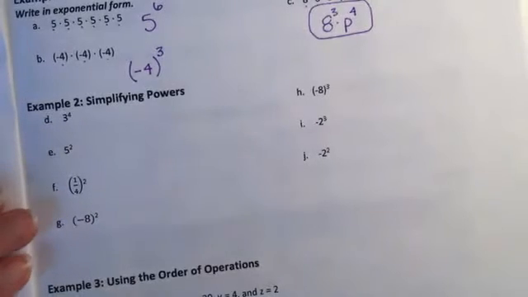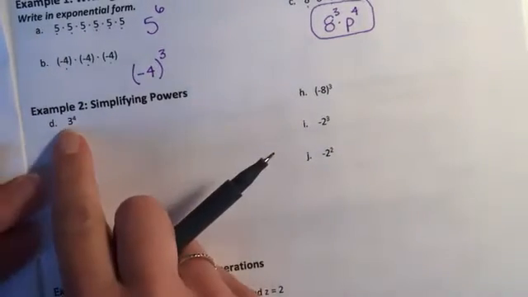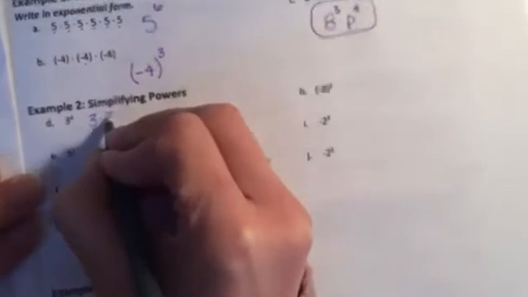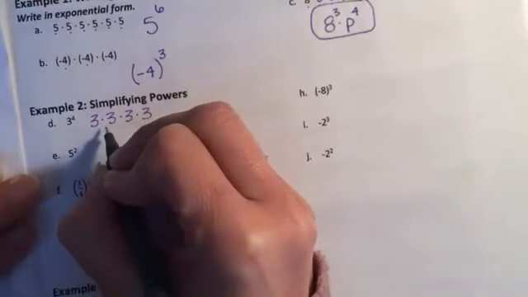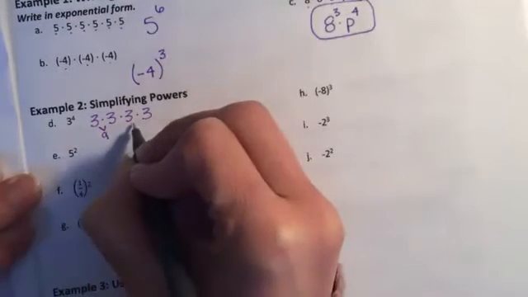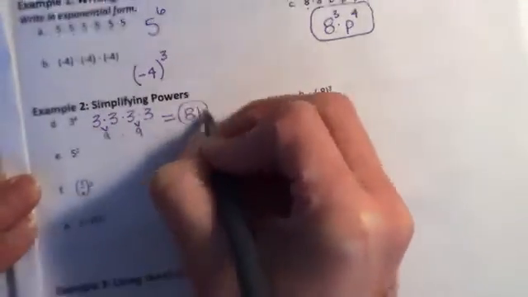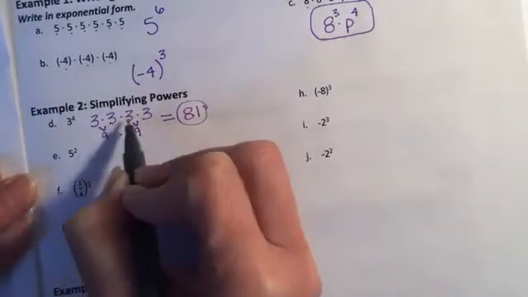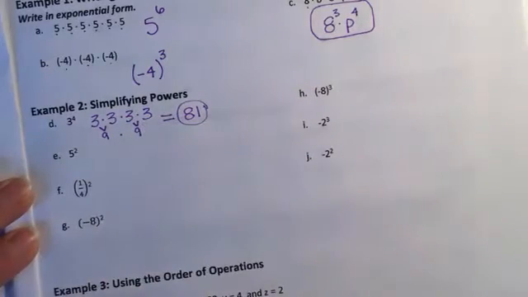Okay, so the next section is simplifying these powers. So when they give you a power, what does it mean? And how do I get my answer? So this one is 3 times 3 times 3 times 3. Sometimes it's nice to group them, like 3 times 3 gives you 9, and 3 times 3 gives you 9. Well, what's 9 times 9? That's 81. Or you can just take 3 times 3, and that's 9, times 3, and that's 27, times 3, and that's 81. Just depends on your preference.